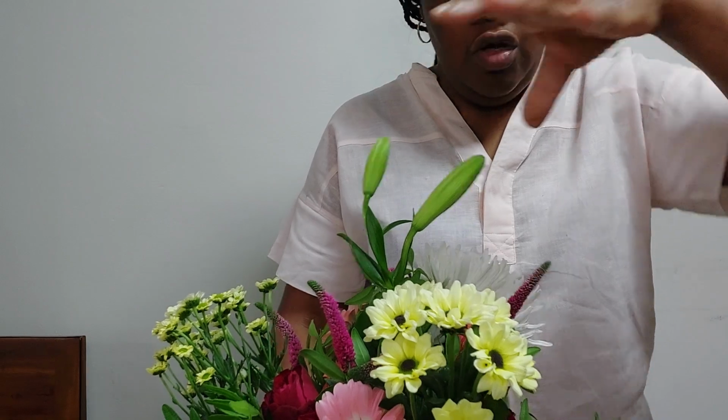So I have put in a lily that I think is white or cream, beginning to open up, which would then form like the crown of this arrangement, and I cannot wait for it to actually open up. And let's see what drama it is going to bring onto the arrangement.